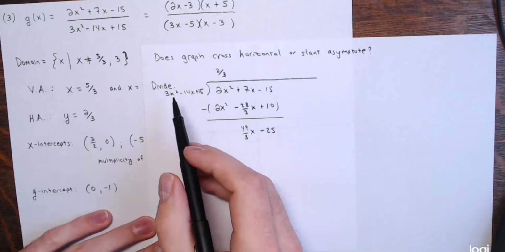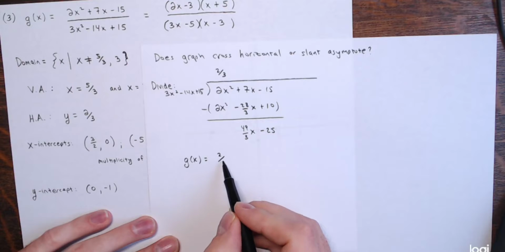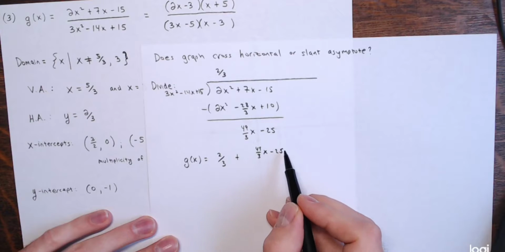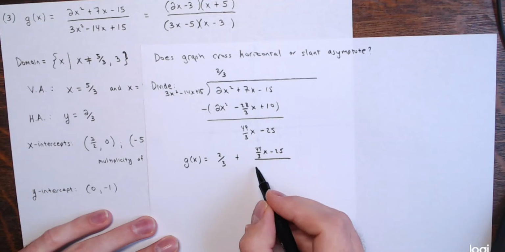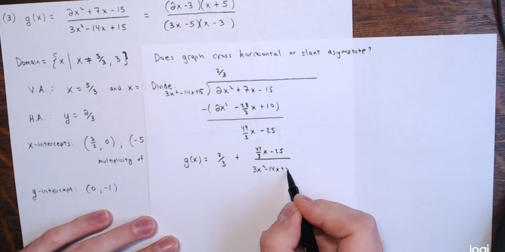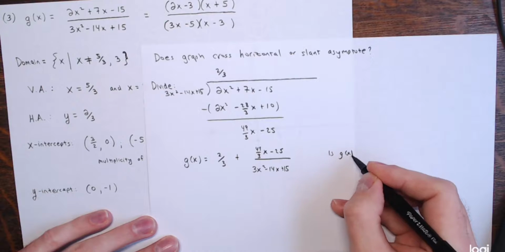And so what we have here is that g of x is equal to 2/3 plus, and then 49/3 x minus 25 divided by, the divisor, 3x squared minus 14x plus 15.